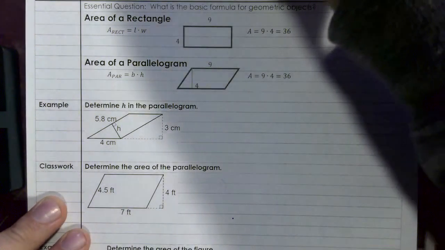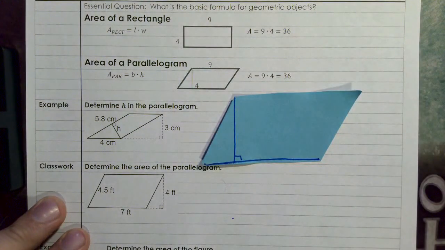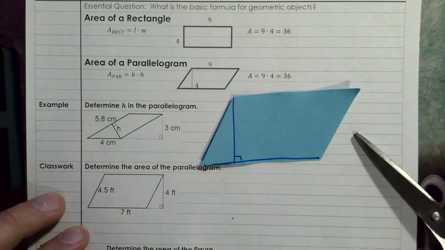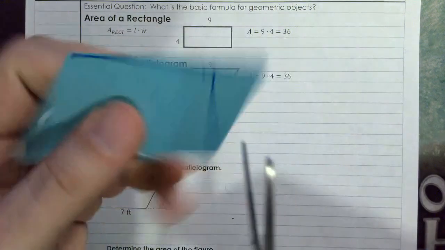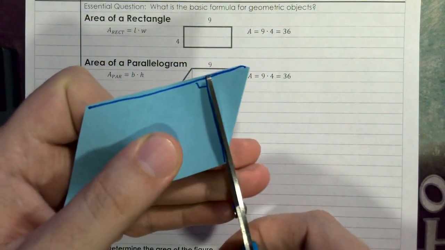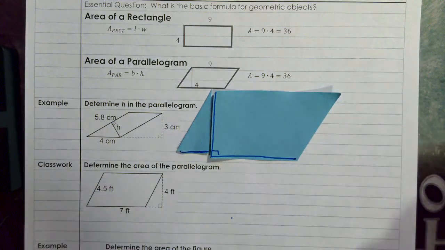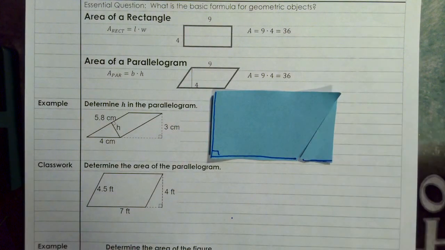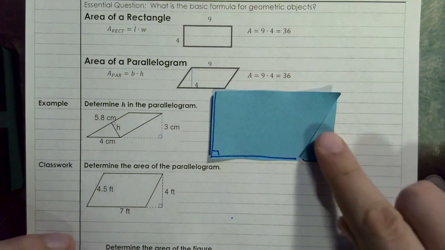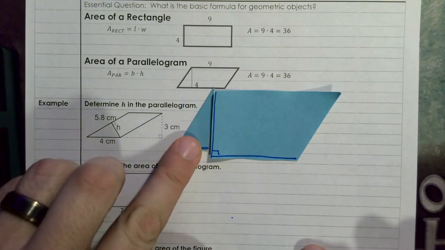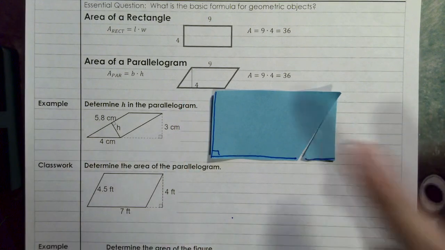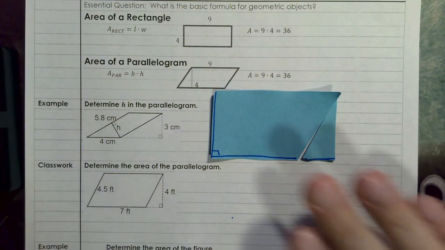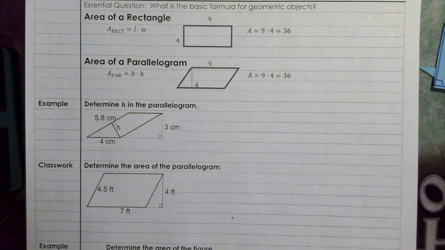The reason that is, I've got another little parallelogram here, is if I imagine this getting cut over to the other side, so I just cut this off here. So if I cut this little triangle off, I can bring that triangle to the other side, and then boom, that thing is a rectangle. So the idea of moving this triangle to the other side makes it the same formula for the area of a parallelogram as well as the area of a rectangle.